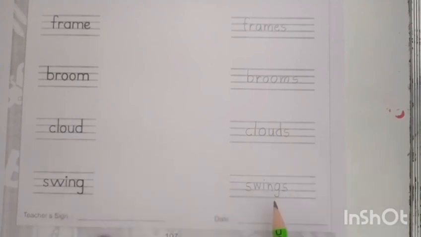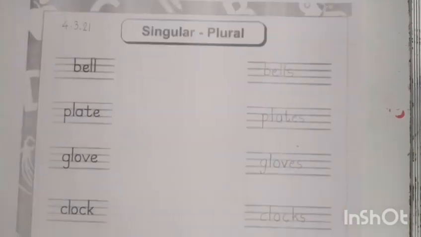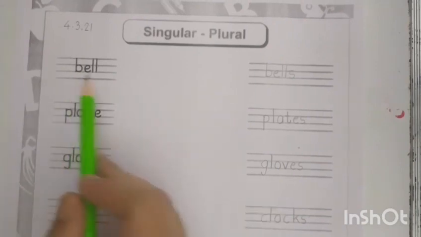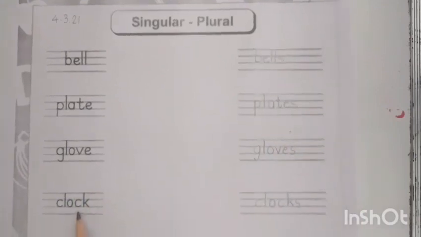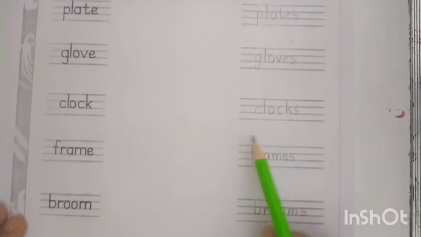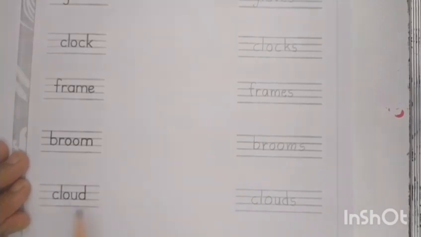Swing, swings. Let's read it once again. Bell, bells. Plate, plates. Glove, gloves. Clock, clocks. Frame, frames. Broom, brooms. Cloud, clouds. Swing, swings.